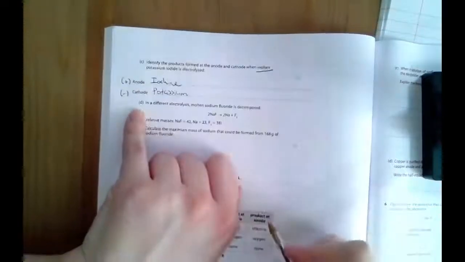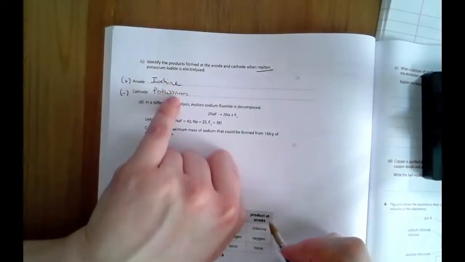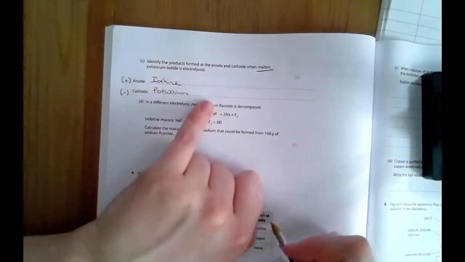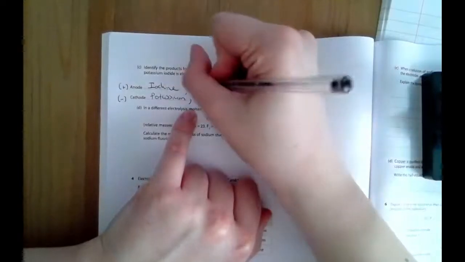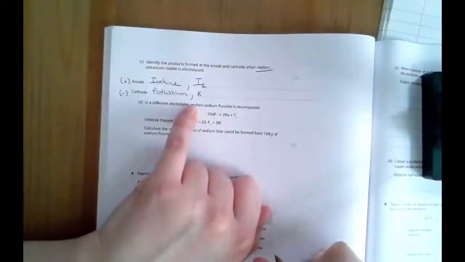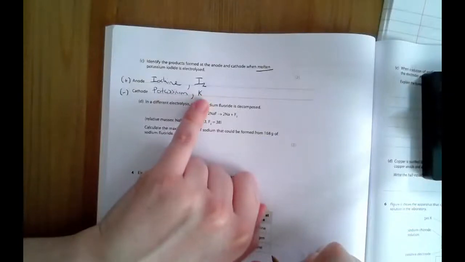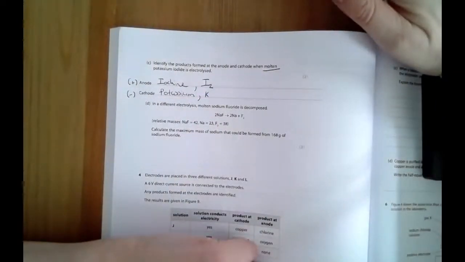And I'm going to write the names of those elements just as they appear on the periodic table. I'm not going to use symbols, okay? Because if you do use symbols, K is fine for potassium, but I is not okay for iodine. It's diatomic and you'd have to write I2. To avoid making any mistake with symbols, just write the name. It's easier. You won't make a mistake.